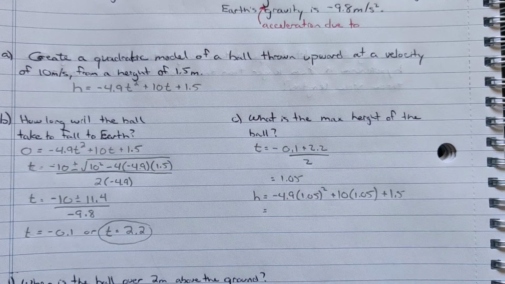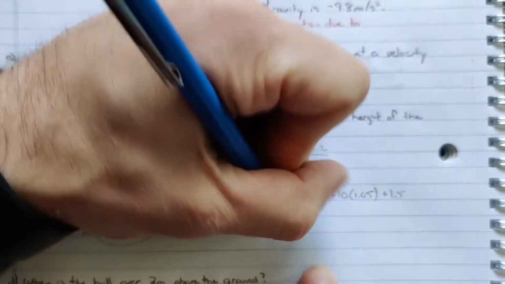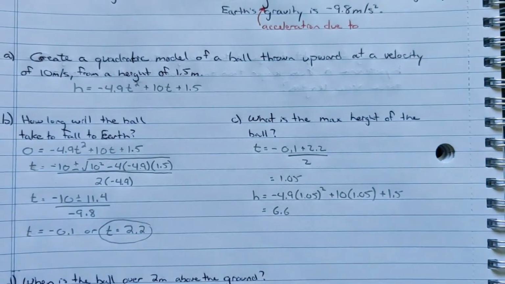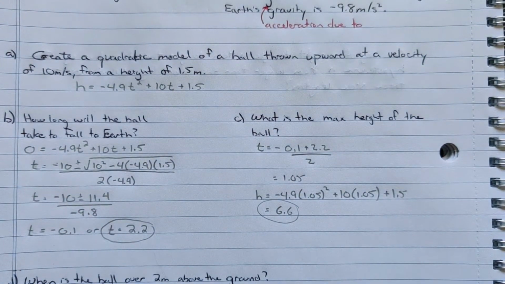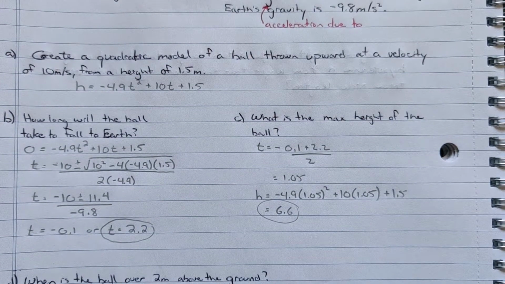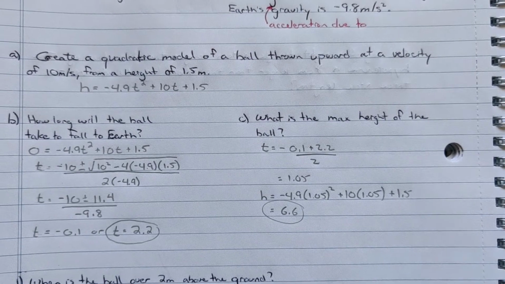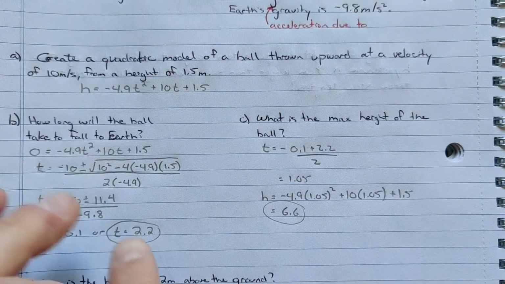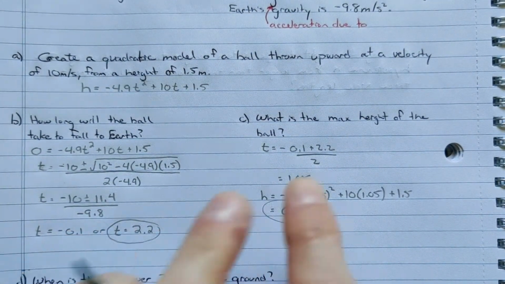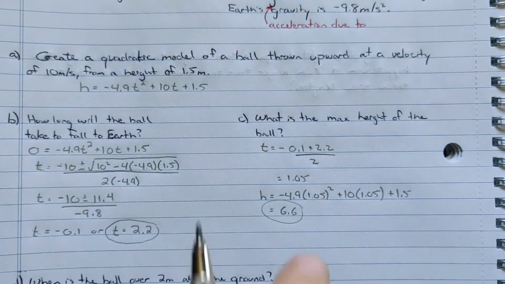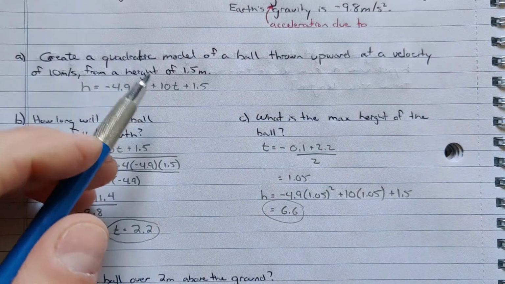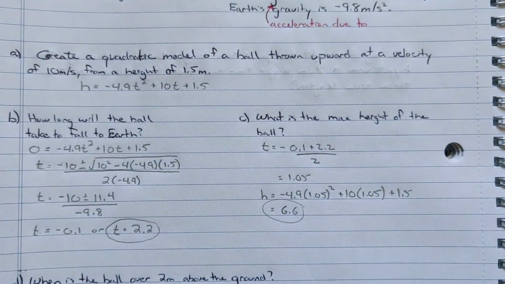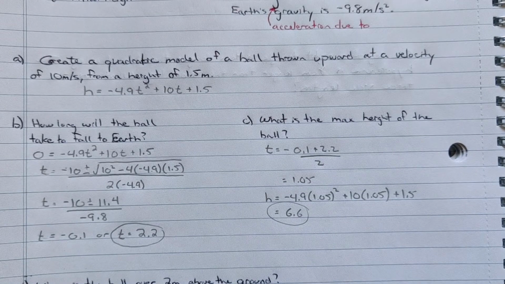And when I work that all out, I'm going to get about 6.6. So the maximum height of the ball is approximately 6.6 meters in this case above the ground. We were able to use the zeros that we had to find the middle vertex, and then use that to find the height. Again, you could also use the completing the square method on the initial equation, but this is a little easier in this situation since we already have the zeros.